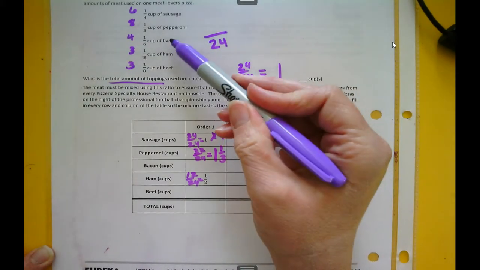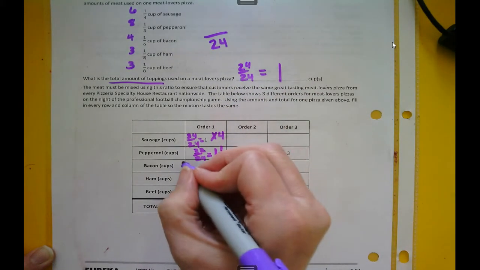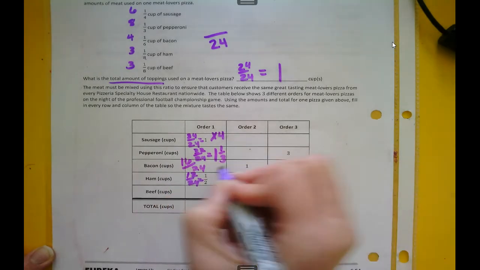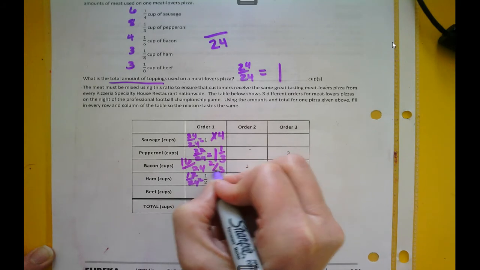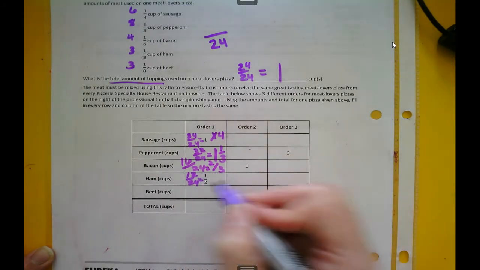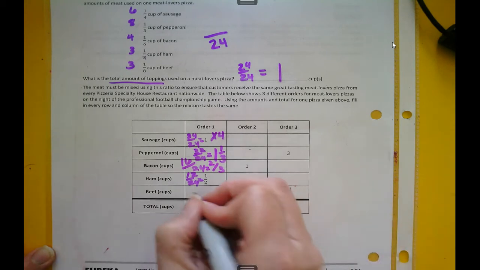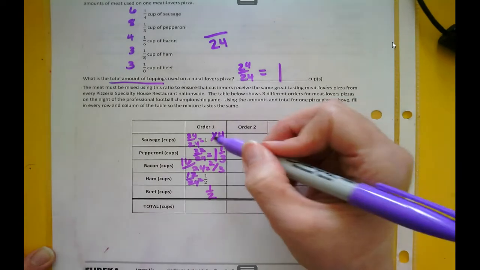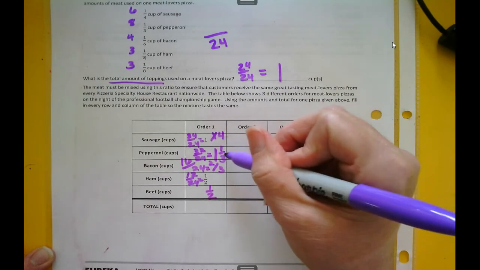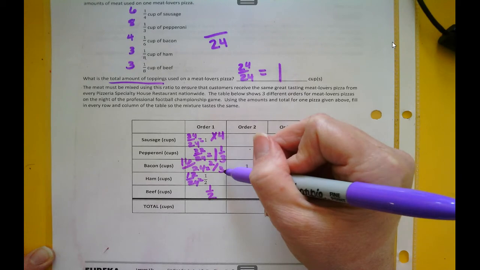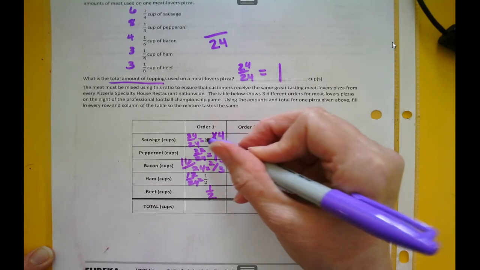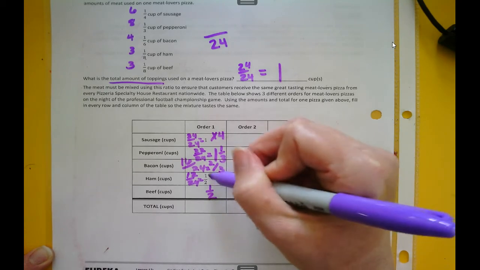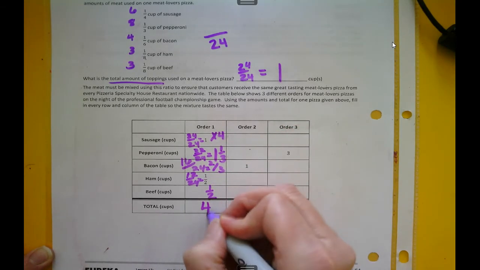The bacon is 4 out of 24. So 4 times 4 is 16 out of 24. And then I can simplify that to get 2/3. And the ham and the beef are the same, so this is also 1/2. Now I can add all of these together. 1 cup, 1 cup, 1 1/3 cup plus 2/3, that would be 2 cups. So 1 cup plus 2 cups is 3 cups, plus 1/2 and 1/2, that's another 1 cup. So we get 4 cups.